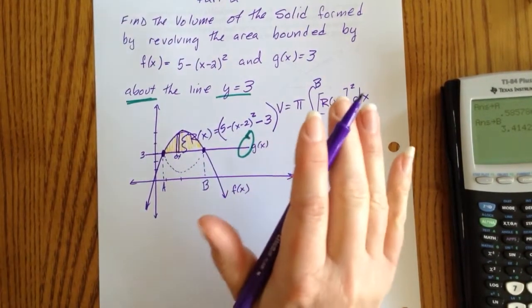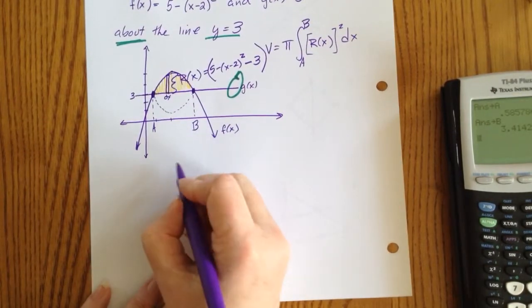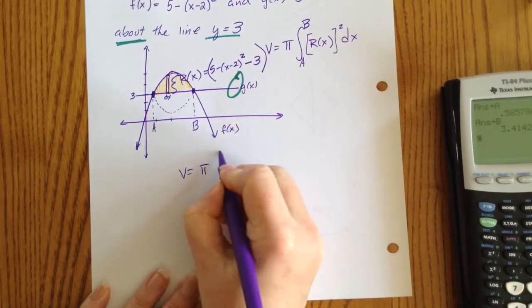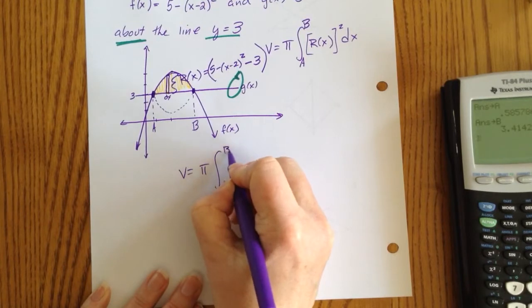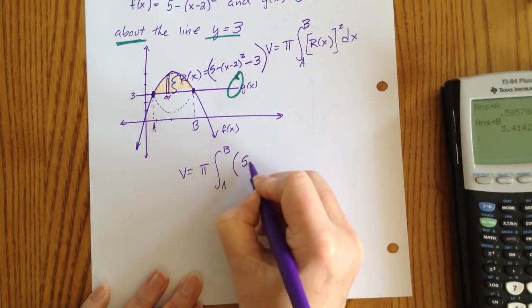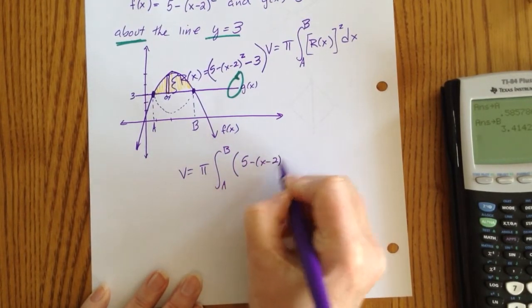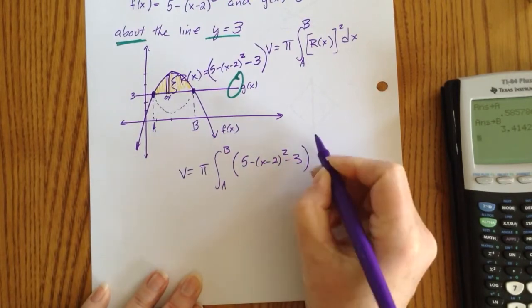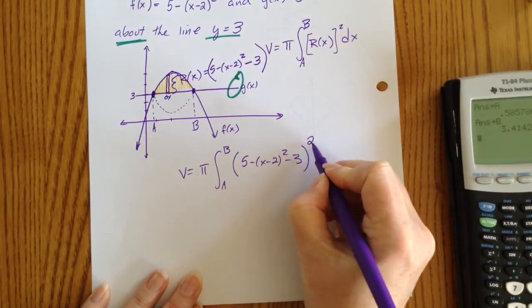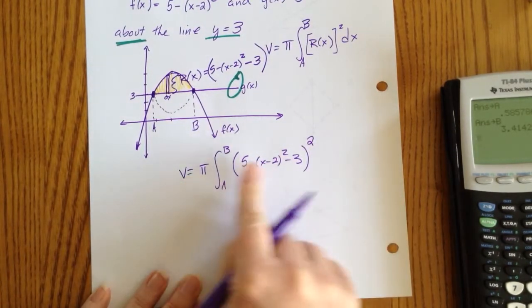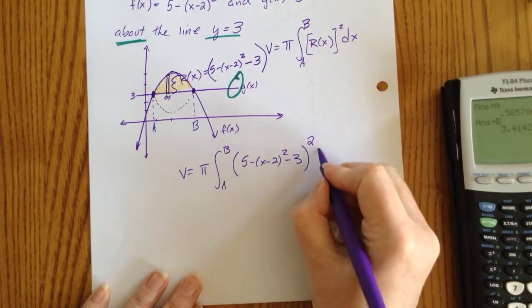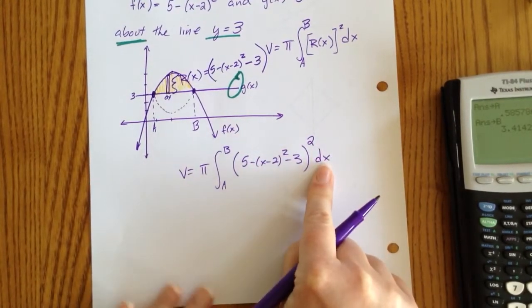I'm not even going to bother. Pi, integrate from A to B. Now, don't forget that the radius is squared. Pi r squared h. There's your height.